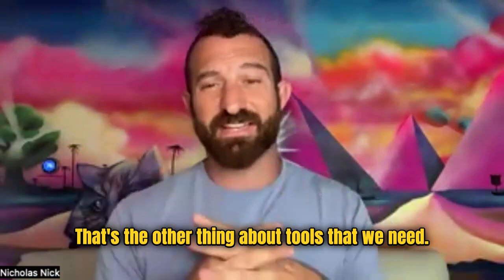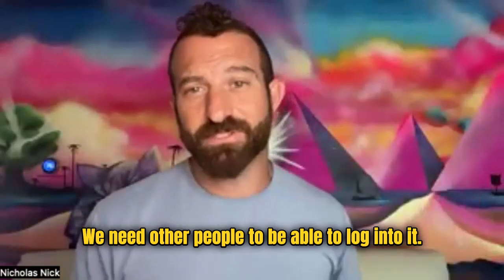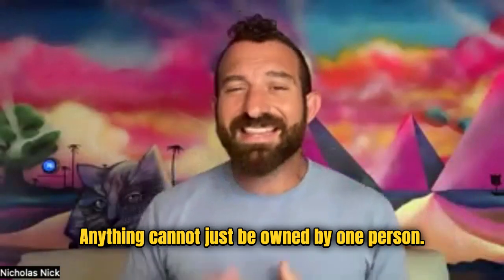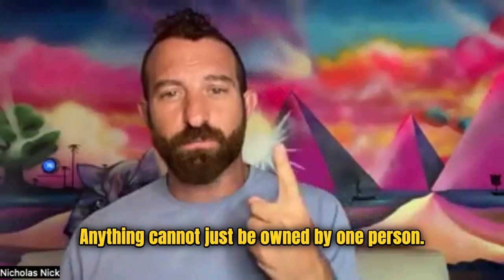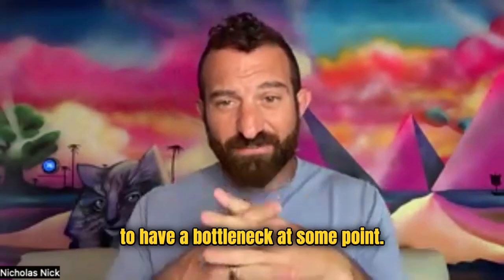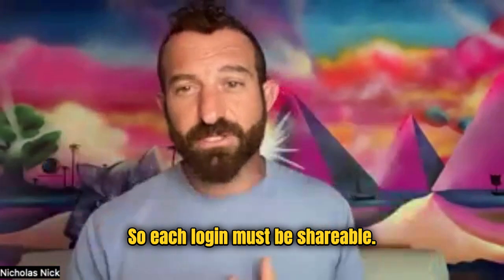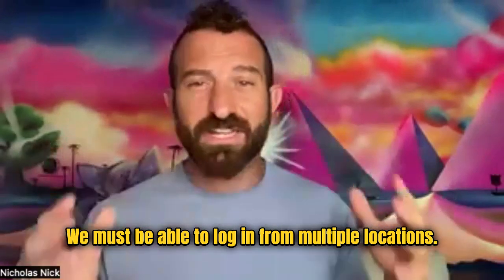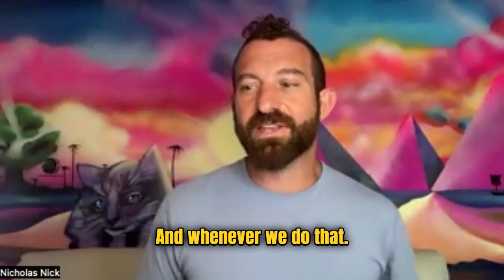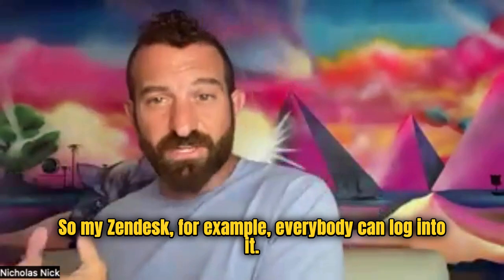That's the other thing about tools that we need. We need other people to be able to log into it. Anything cannot just be owned by one person. If it's owned by one person, you're going to have a bottleneck at some point. So each login must be shareable. We must be able to log in from multiple locations. And whenever we do that, so my Zendesk, for example, everybody can log into it.